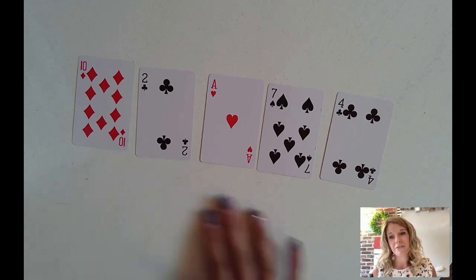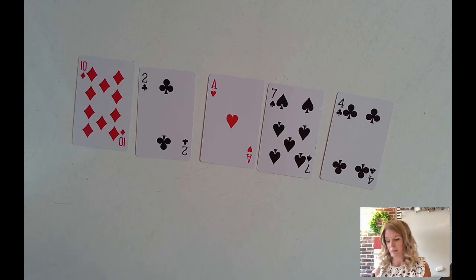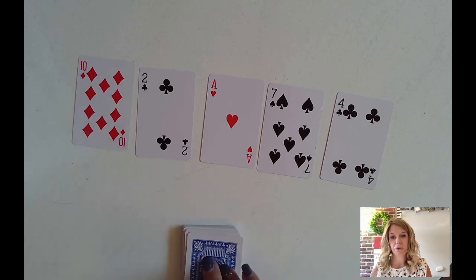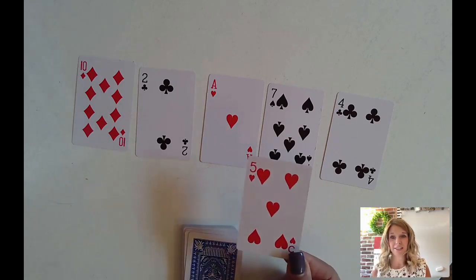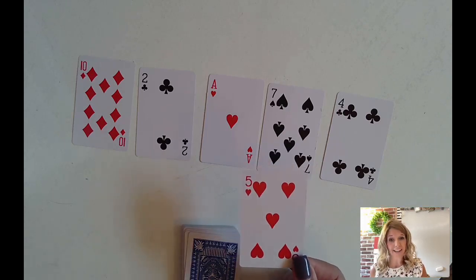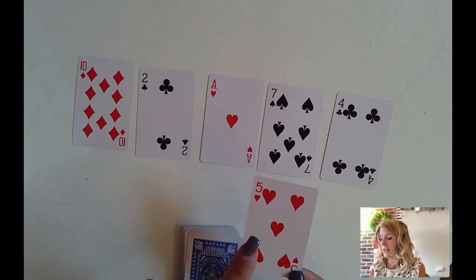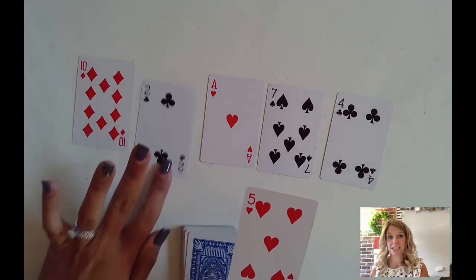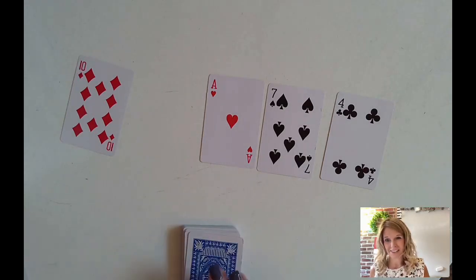For this game, we laid out 5 cards, and the way that the game will be played is you'll flip over a card, and if you can think of an equation to multiply and you get the multiplication answer correct, you get the card. So I might choose 5 times 2 is 10. I would get the cards.